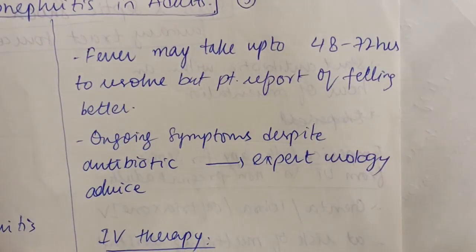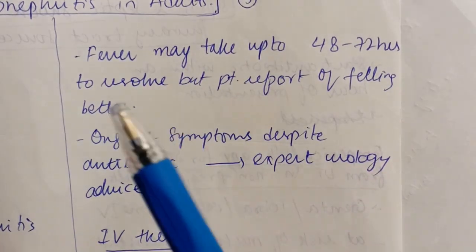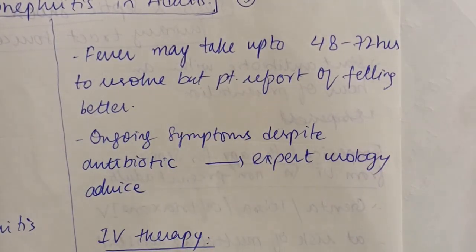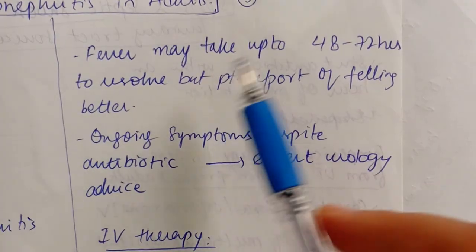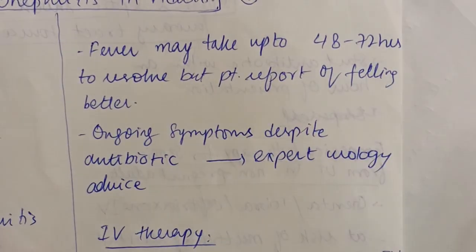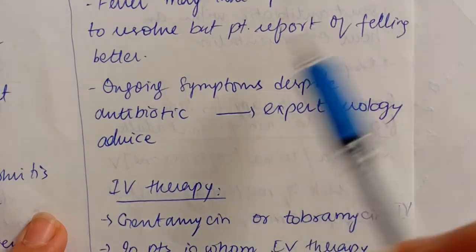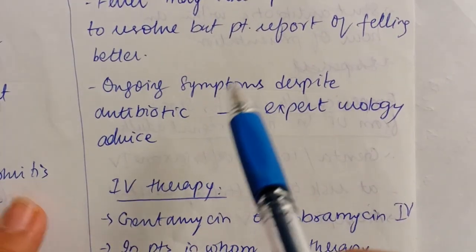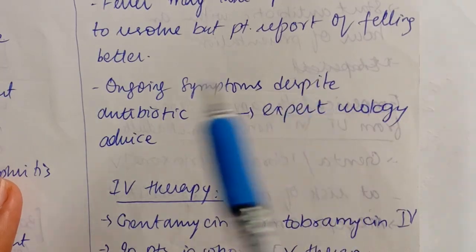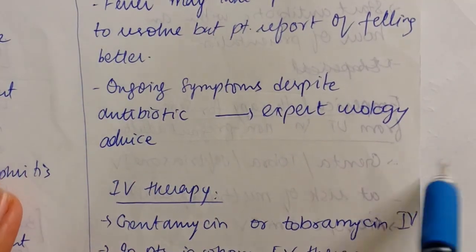Fever may take up to 48 to 72 hours to resolve, but patients start to report feeling better. So by this, we can say that the patient is responding to the antibiotics. Then, if the patient has ongoing symptoms despite the antibiotic therapy, we are going to get expert urological advice.